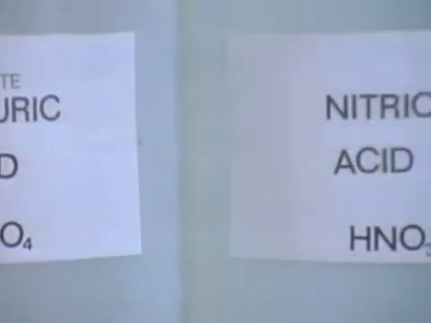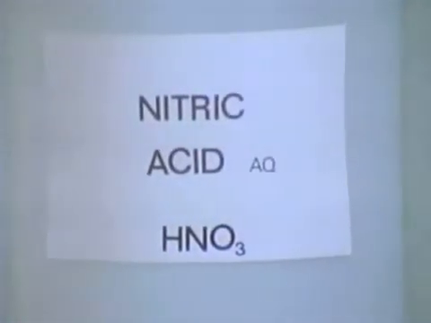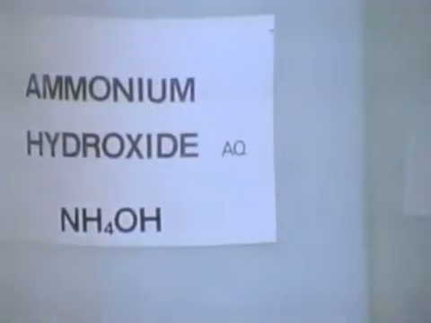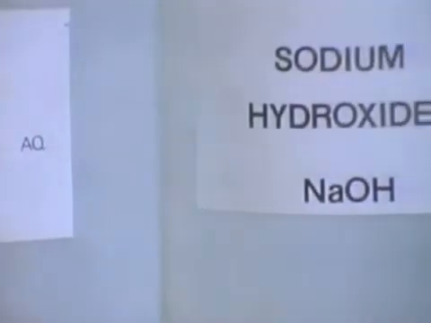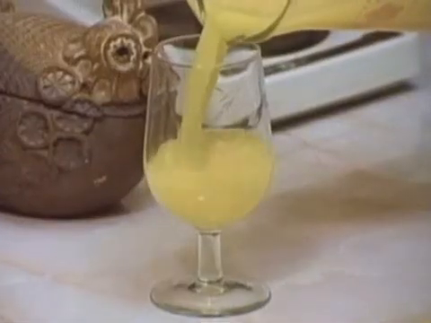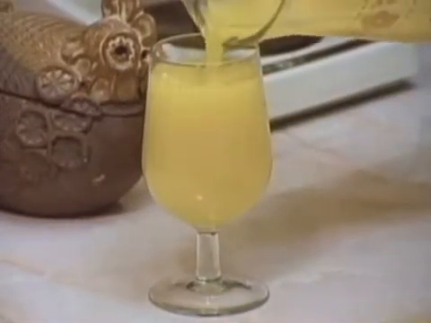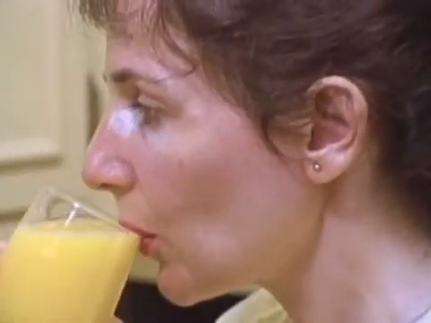Within the broad classification of acid and base, chemists further define these two types of substances in terms of strength. For example, the citric acid in orange juice is a weak acid. But the hydrochloric acid that the stomach uses to digest food is a strong acid.